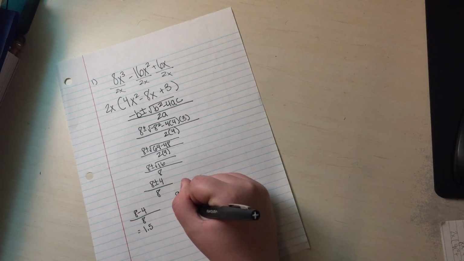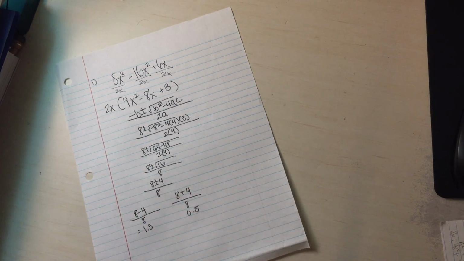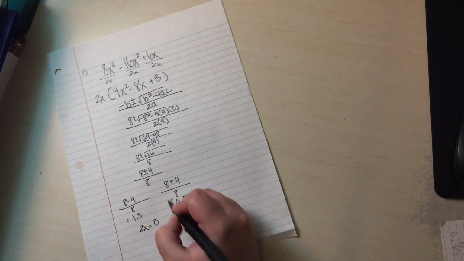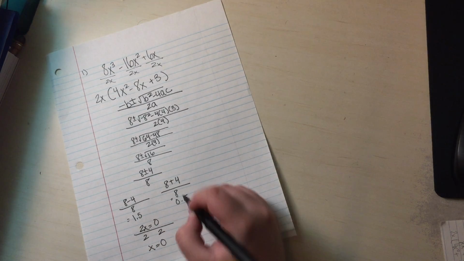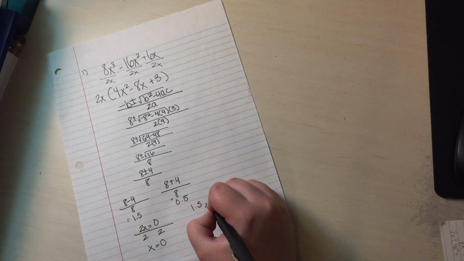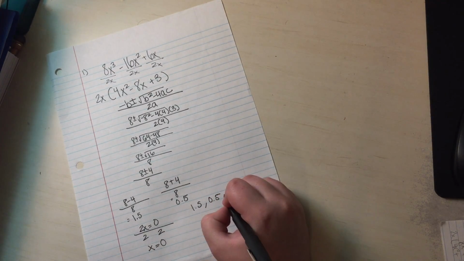But that's not all. We still have to solve the 2x on the outside. Set 2x equal to 0 and solve. The answer for that is simply 0. And that leaves us with the final answers of 1.5, 0.5, and 0.